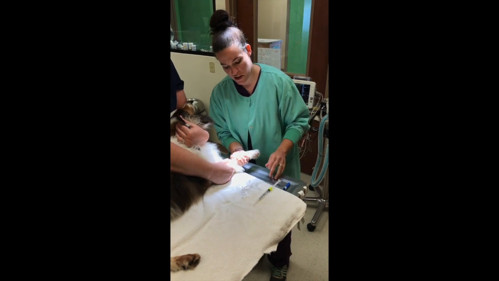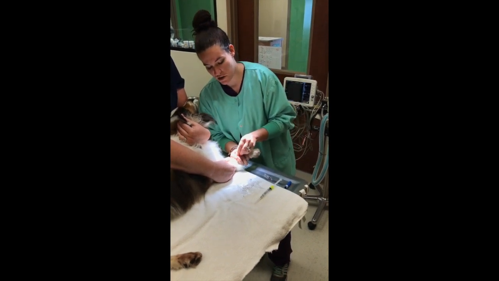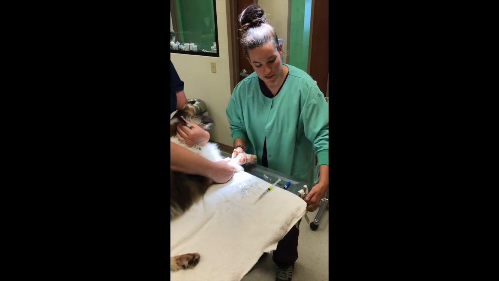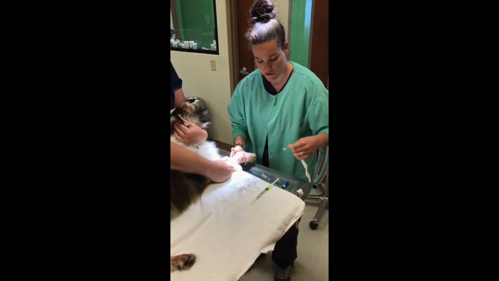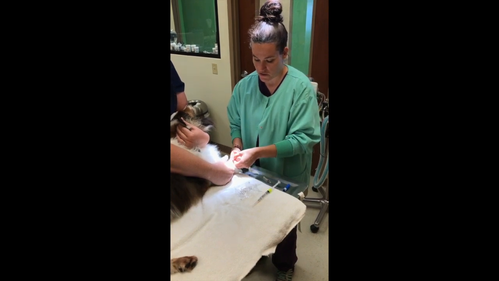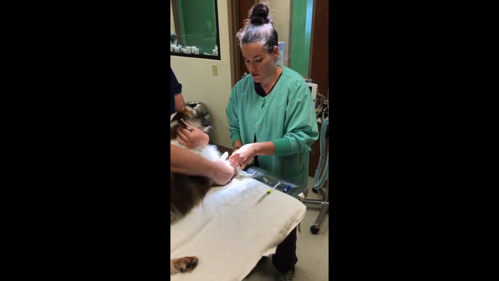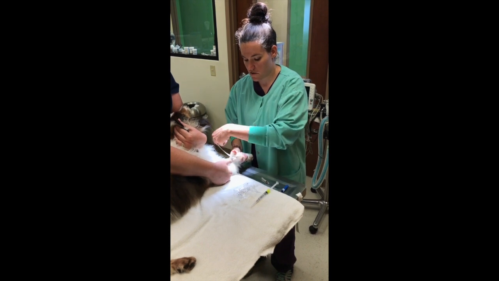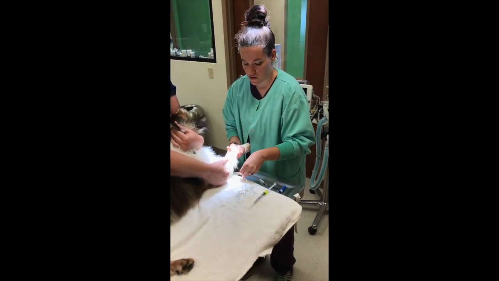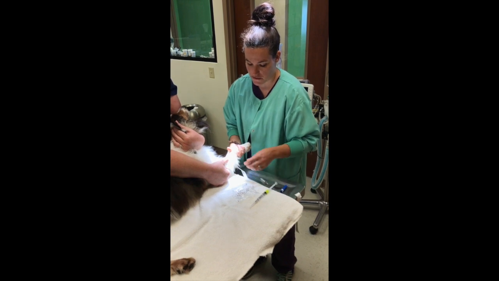We're going to remove our needle and screw our cap on, and then we're going to go ahead and tape this. So we're going to take our first piece of 1/2-inch tape, we're going to put it sticky side up underneath the catheter, cross this over, try and get some of this hair out of the way.